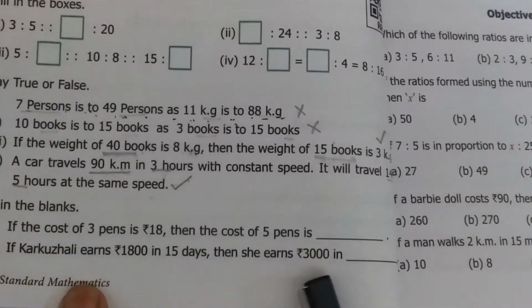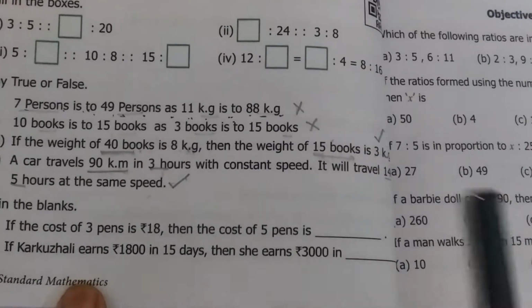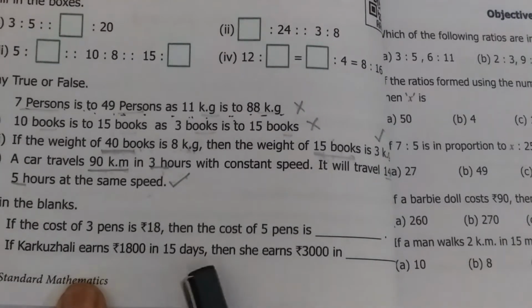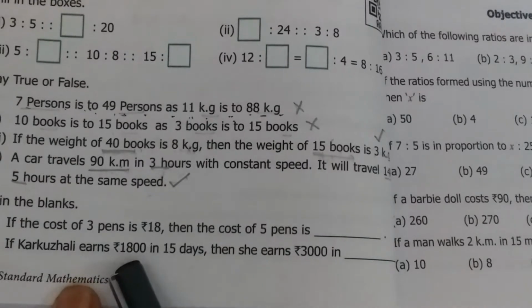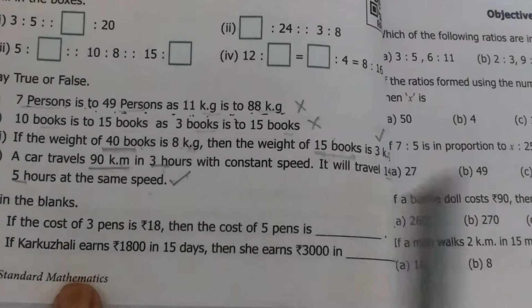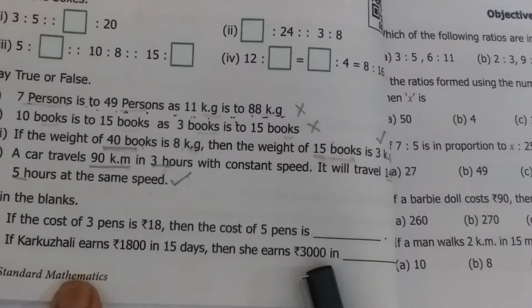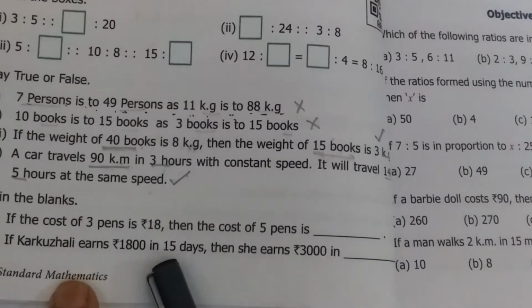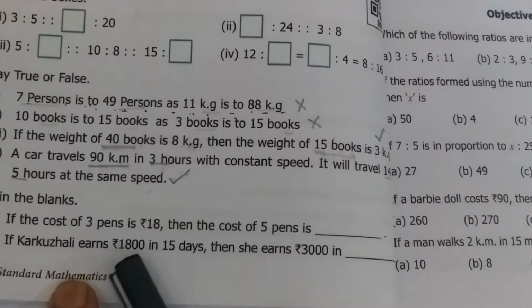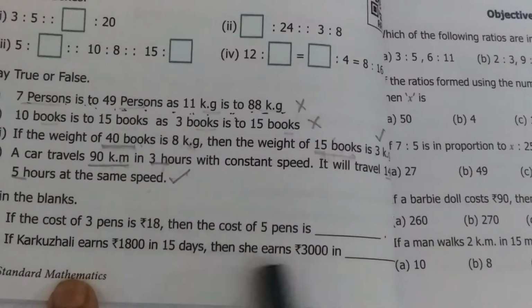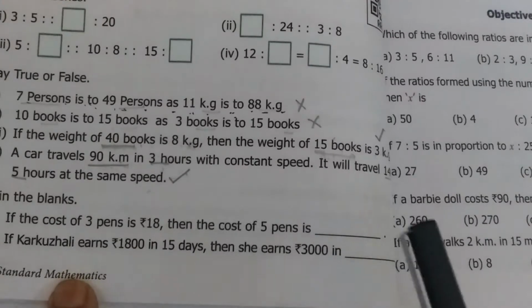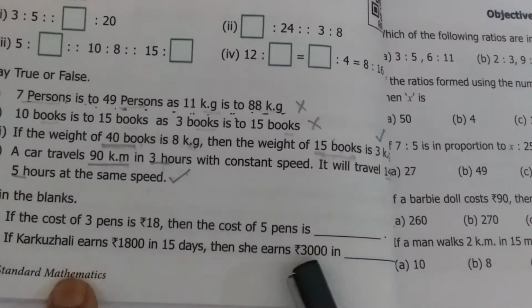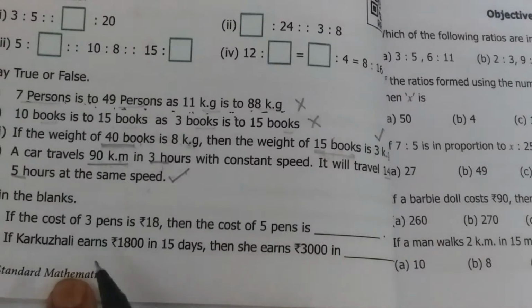Suppose she wants 3,000 rupees, how many days does she have to work? If she works for 15 days, she gets only 1,800, but she wants 3,000 rupees. Does she have to work for more days or fewer days? She wants more money, so she has to work for more days. So let us find how many days she has to work to get 3,000 rupees. First we know for 15 days, from 15 days we will find for 1 day.